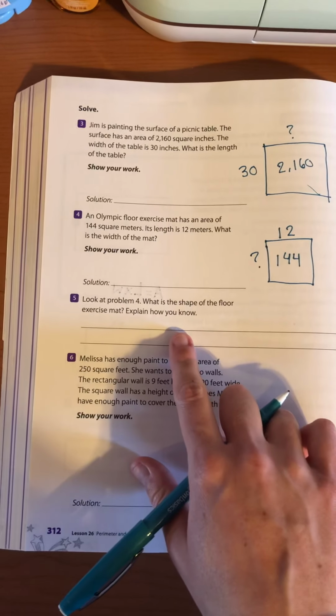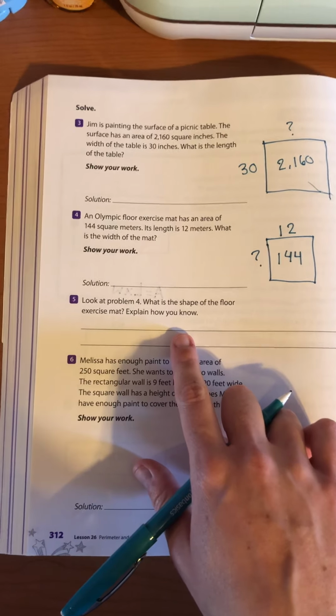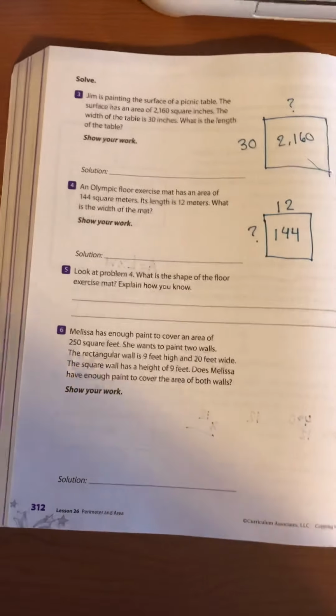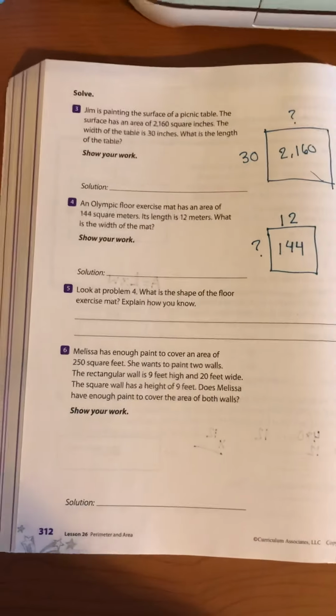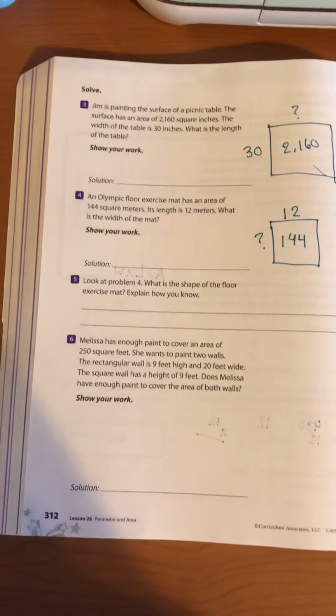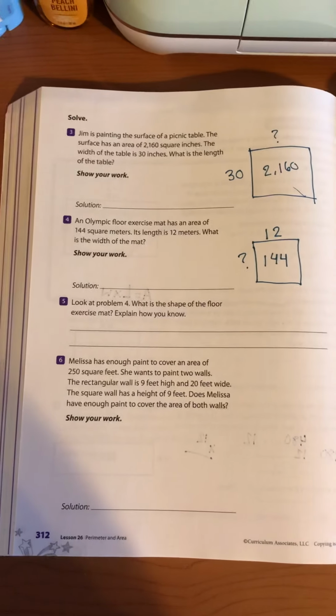Look at problem 4. What is the shape of the floor? What do you know about squares and rectangles? It has to be a square or a rectangle.